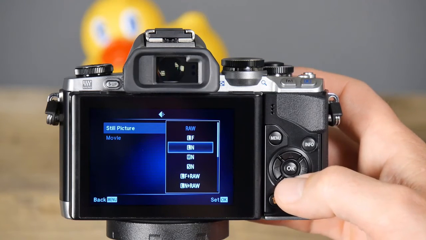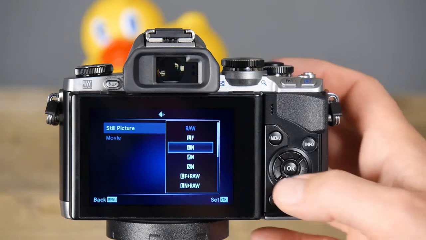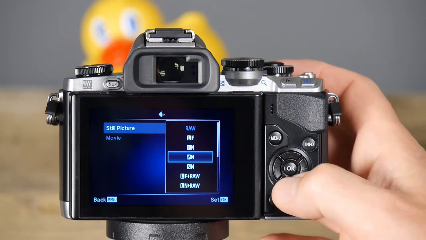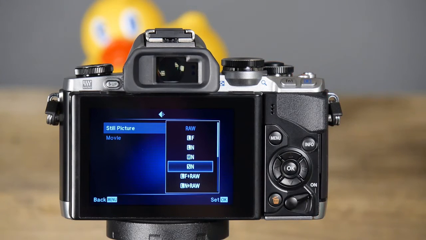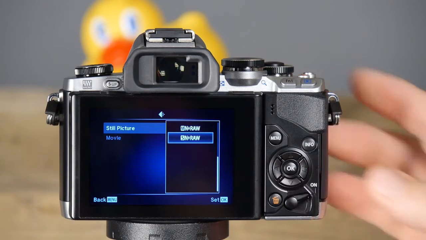The large normal setting records images at high resolution with moderate compression. The large JPEG settings are great for making high-quality prints of your images. The middle normal setting records JPEGs at a medium-sized resolution with moderate compression. And the small normal setting records images at low resolution with moderate compression. The small JPEG setting is good to use if you know that you'll only be using the images for posting online or email. The last four options are the RAW plus JPEG options.